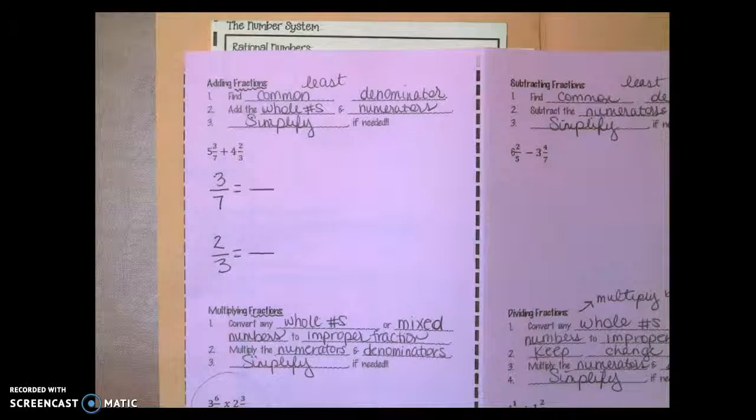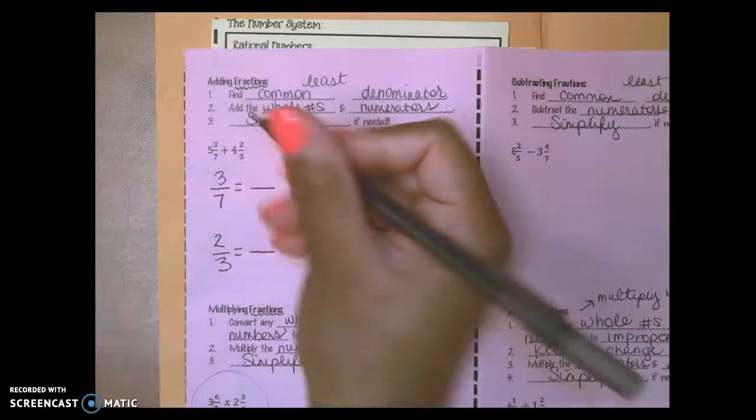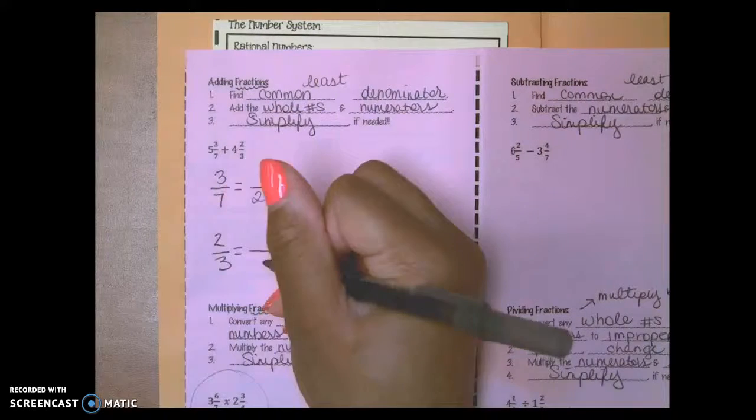Okay, I need y'all to pay attention. Three sevenths and 2/3. What is my common denominator? I should be able to tell it by looking at 7 and 3. Nancy? 21. And then?